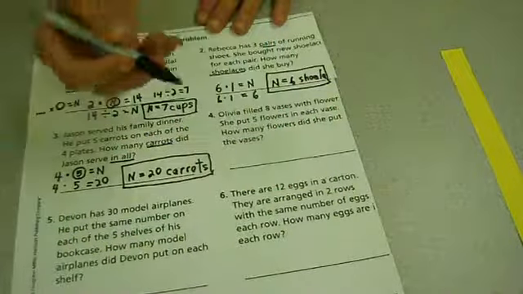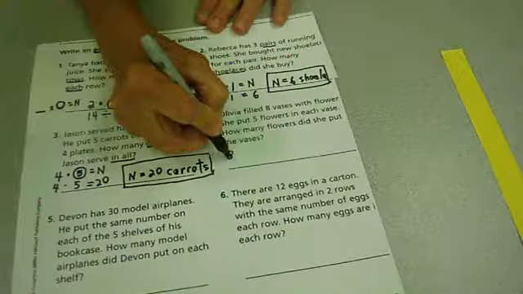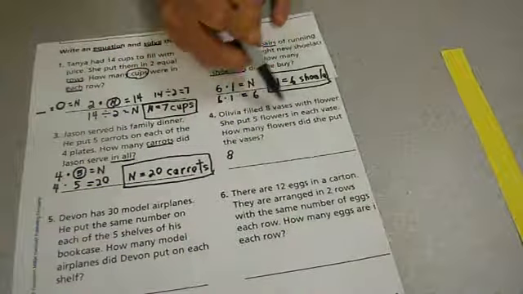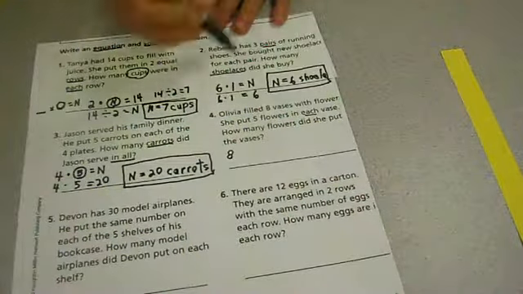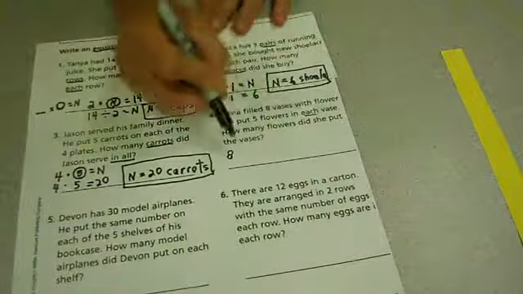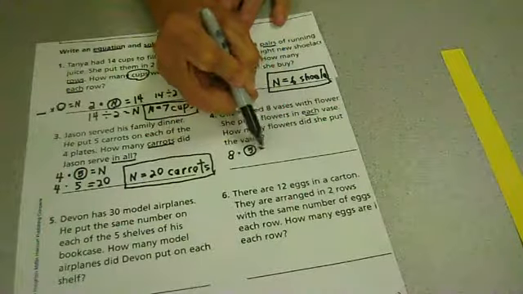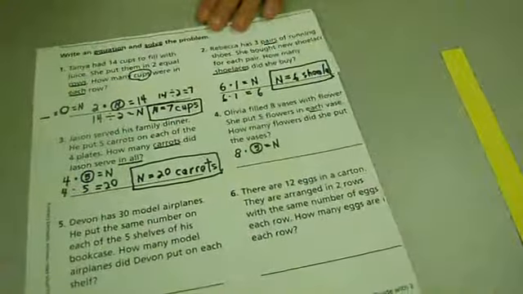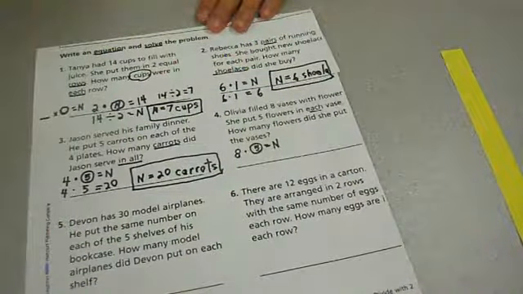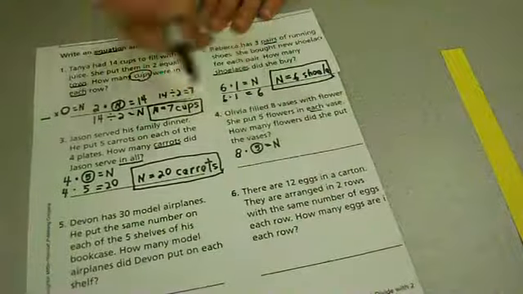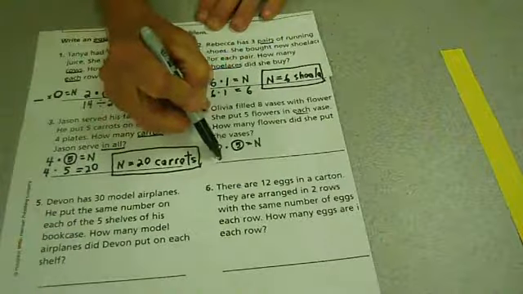So she has 8 vases. That's my groups. She put 5 flowers in each one. When I see the word each, it tells me to multiply. I put my circle, 5. And then I want to find out how many she used in all. So that's my N. Again, because I have no missing factors, I can just solve it by multiplying.